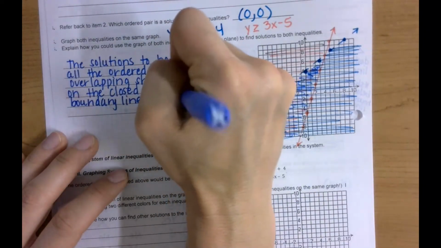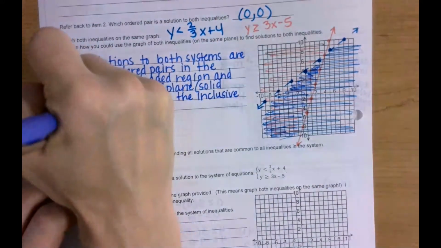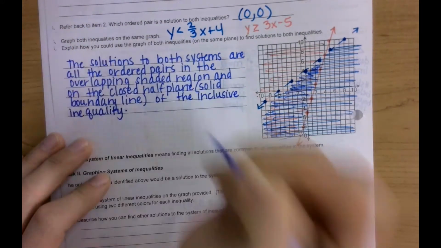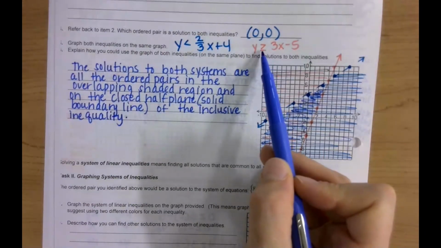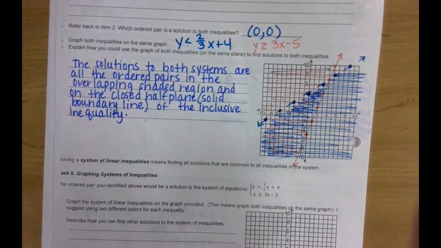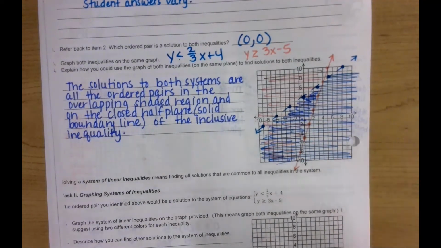We call that inclusive inequality, because it's including those ordered pairs on the line. So remember, it's inclusive if it has greater than or equal to or less than or equal to, and then this is non-inclusive because that's that open half plane. Those points on the line are not included.